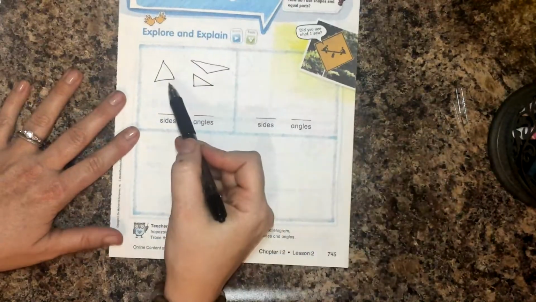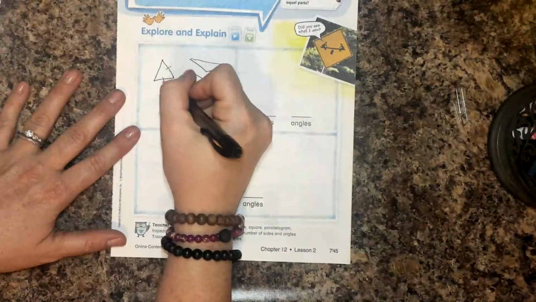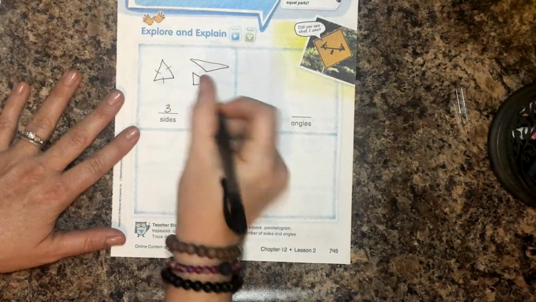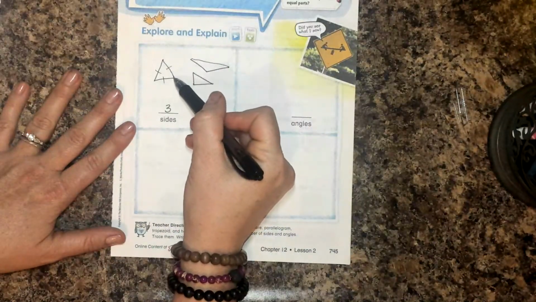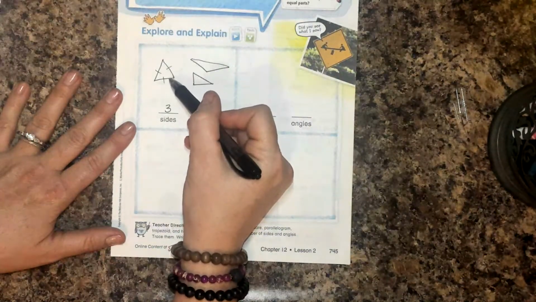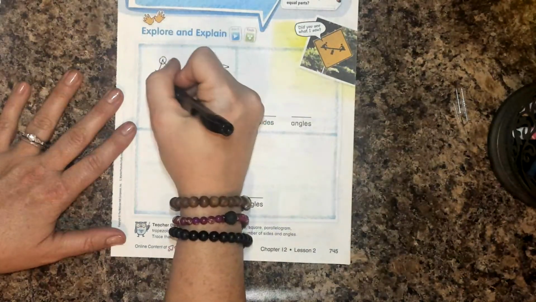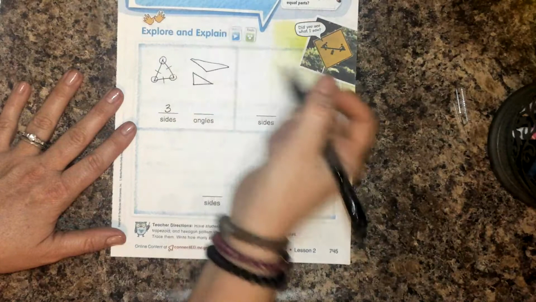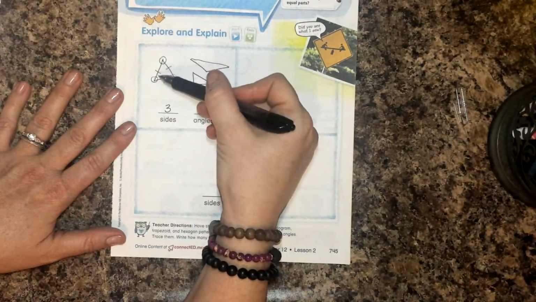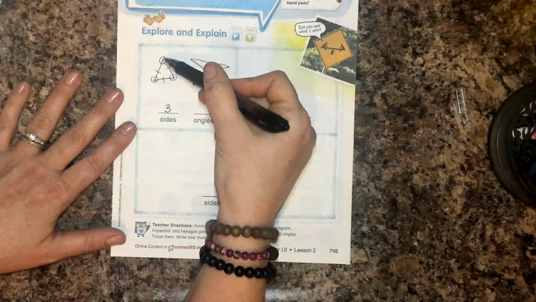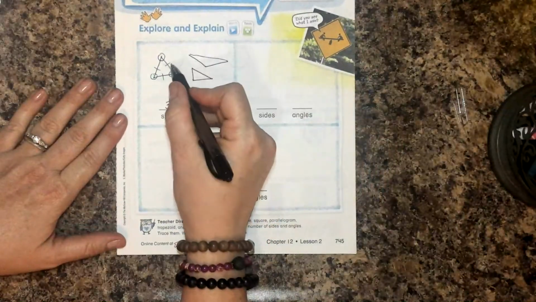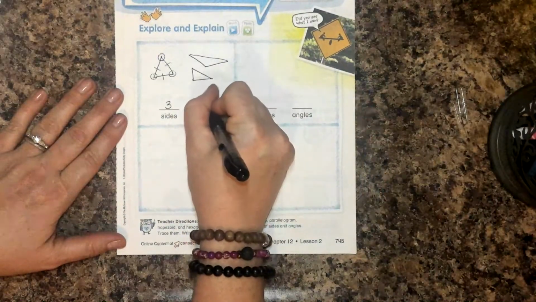Okay, so how many sides does a triangle have? 1, 2, 3. Now, angles are right here where the point is. That point is the angle. So this part right here is the angle. I like to circle my angles to make it easier. 1, 2, 3. So I can see where I've counted the sides, the straight lines, versus the points, the angles where the 2 lines meet. So it's got 3 sides and 3 angles.